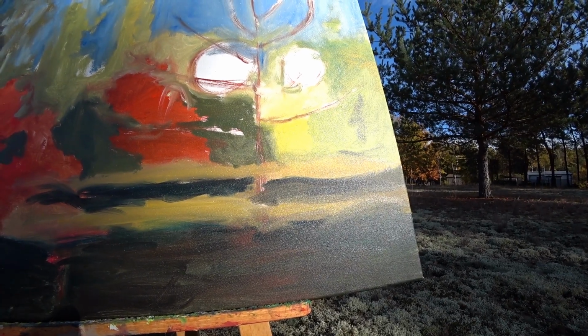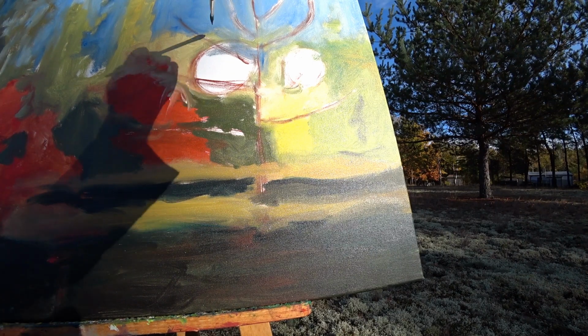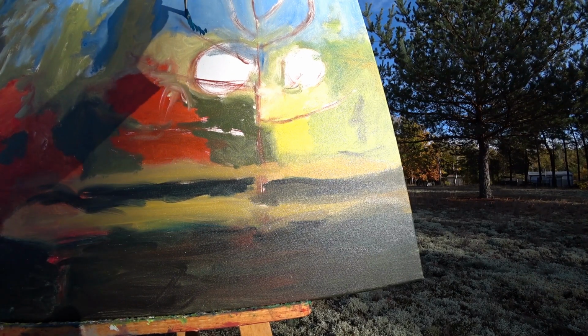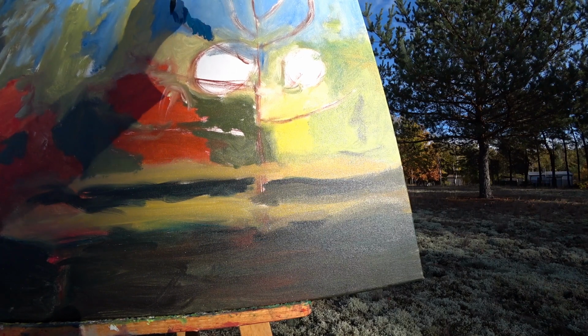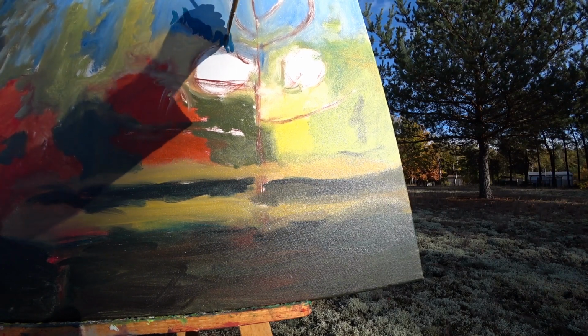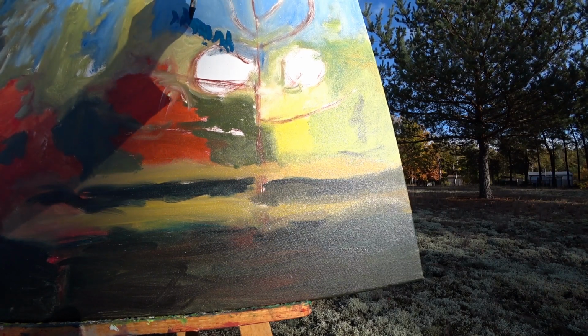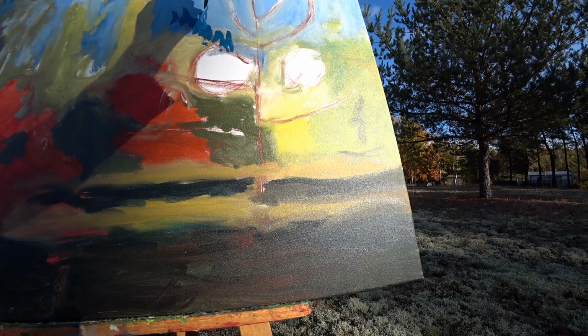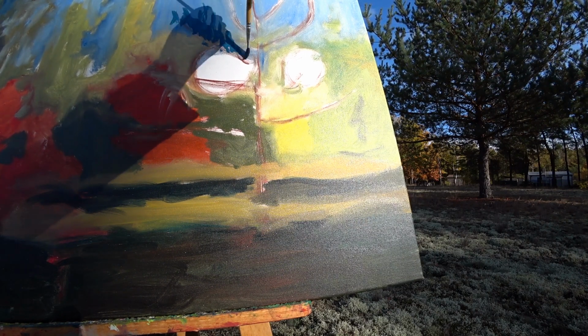Alright, I'm going to try to just capture for the moment this color.